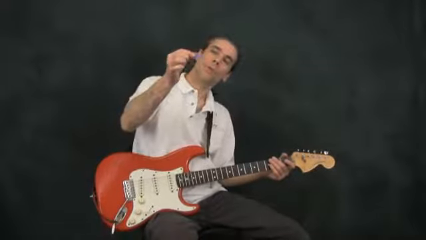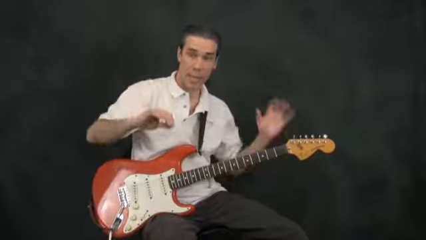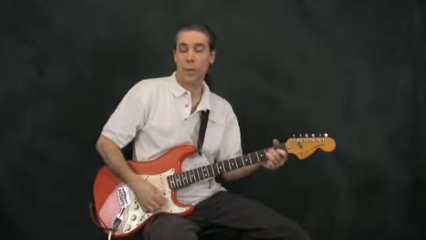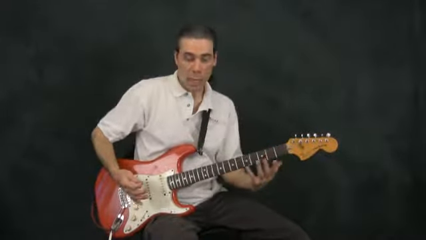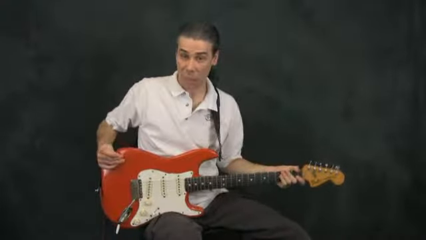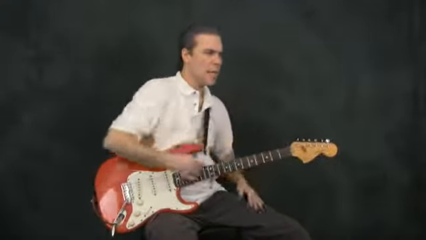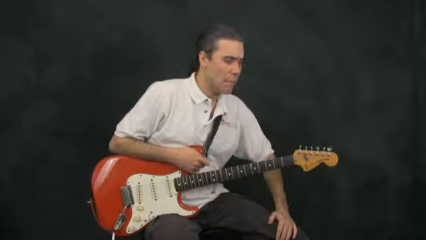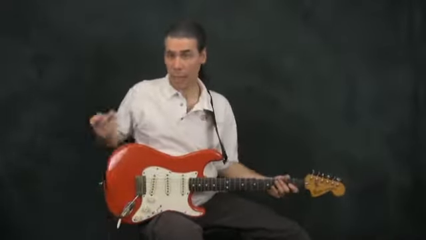In the first chapter we talked about what a pick is, how to use it, what the right and left hand are supposed to do in picking and fretting notes, in muting, and we also talked about proper guitar positioning and posture. We moved on then to the basic parts of the guitar, acoustic and electric.